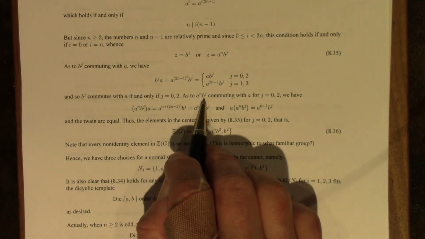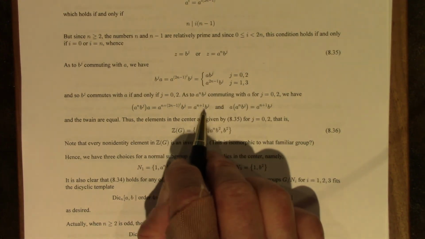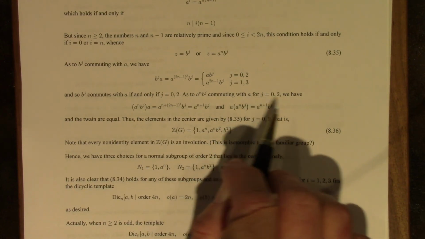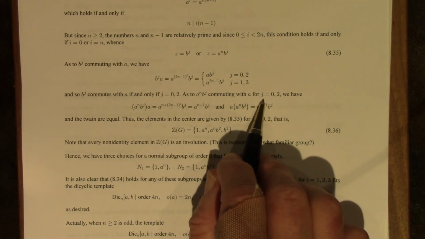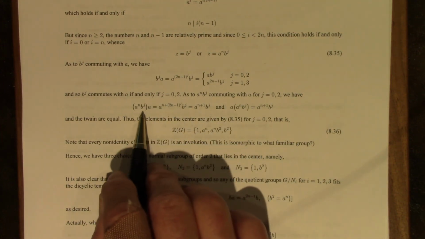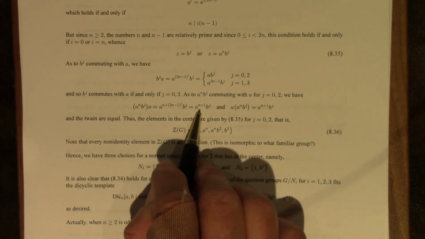As to the other choice here, a to the n b to the j commuting with a, we can now restrict to j equals 0 or 2, but in any case it doesn't matter. When you compute a to the n b to the j a, you get this.